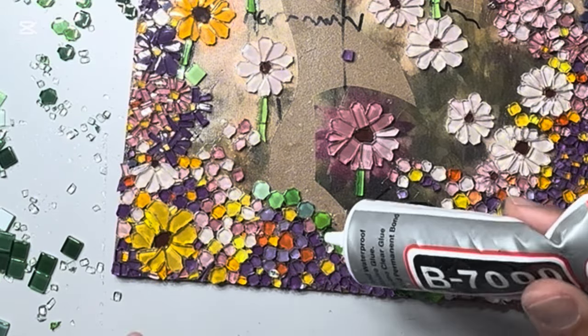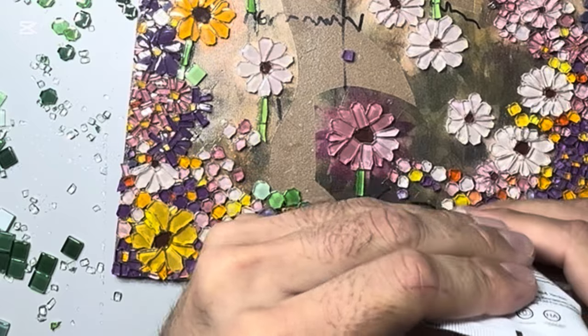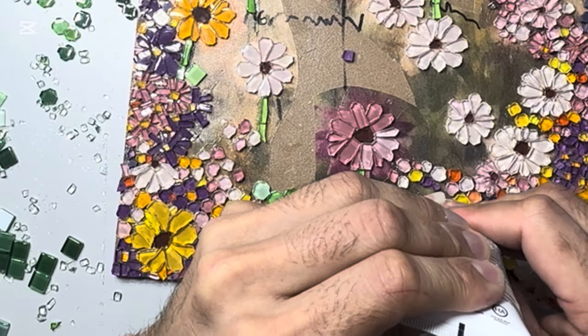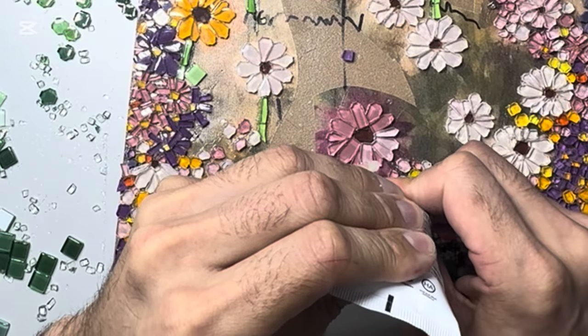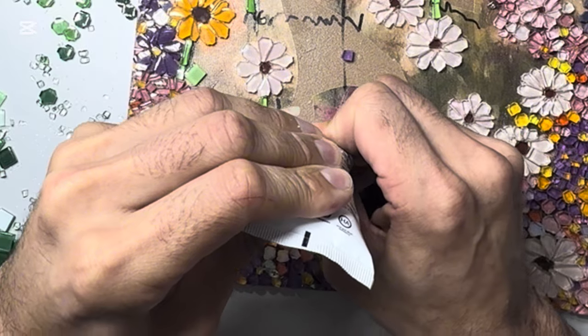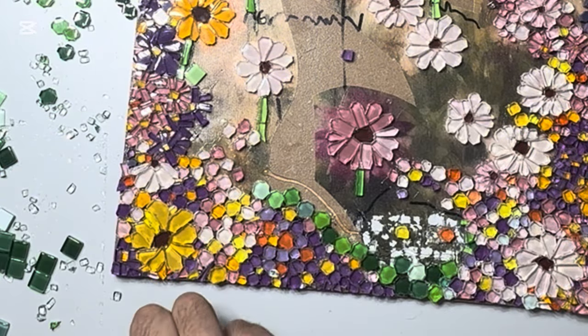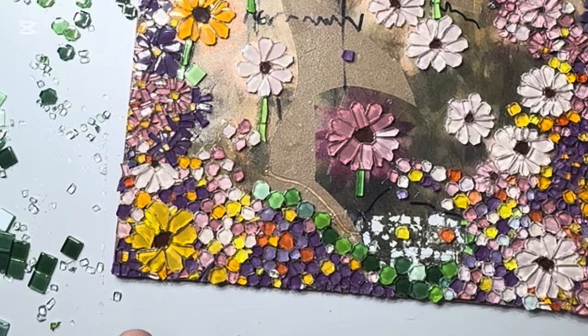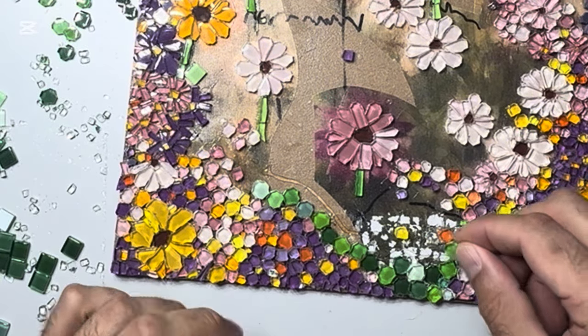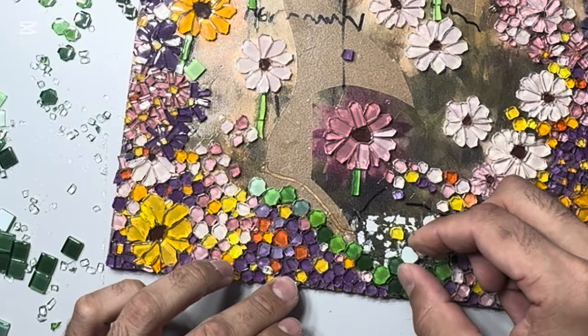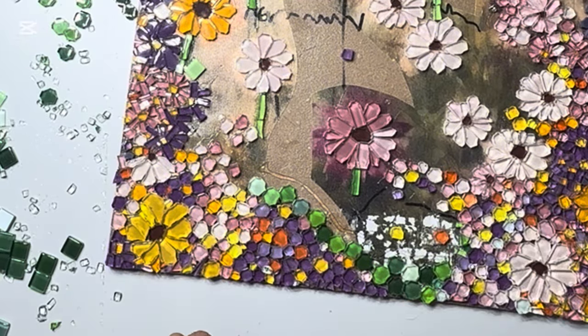So I'm just going to keep doing that. Put a little line of glue, like so, and just go about, oh, got some glass in my hand, lovely, and just go about adding my tiles.